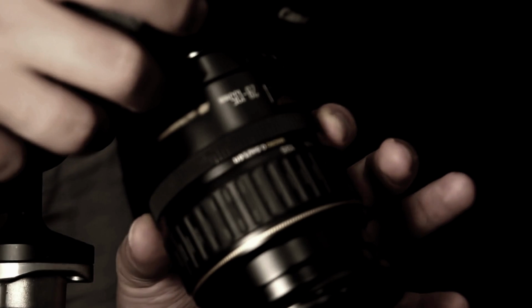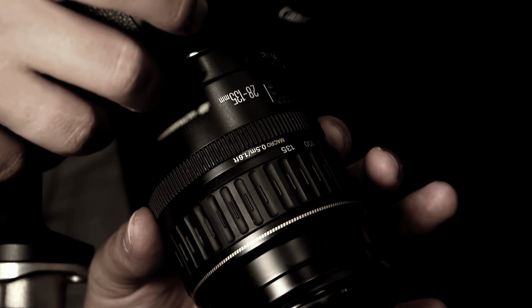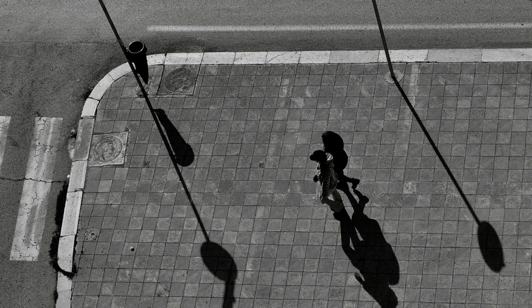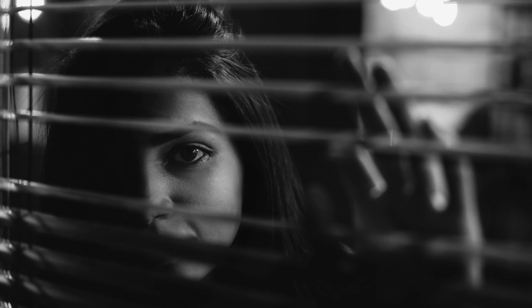So here we've spoken about exposure, but we haven't spoken about focus. You're going to notice that on the top of your lens or on the camera body, you will have an AF/MF option where you can set the camera from manual focus to autofocus. So you can decide whether you want the autofocus of the camera to do the job for you or whether you want to focus manually yourself.